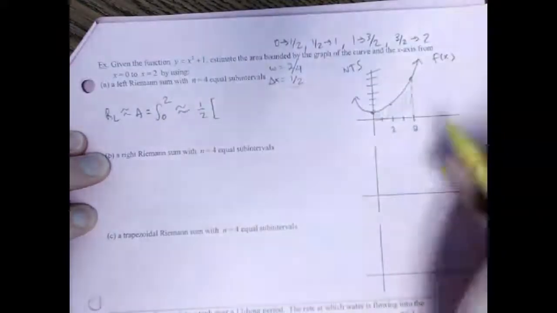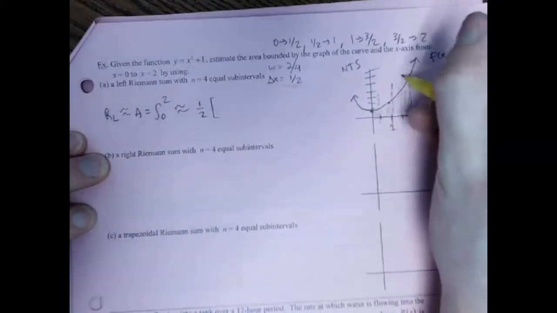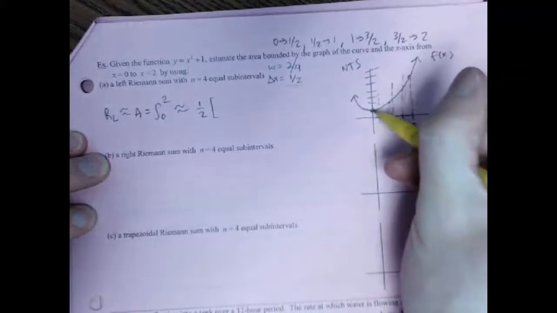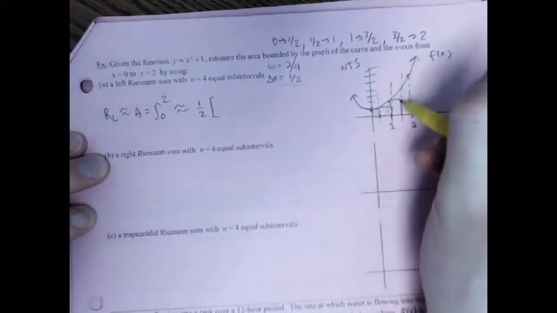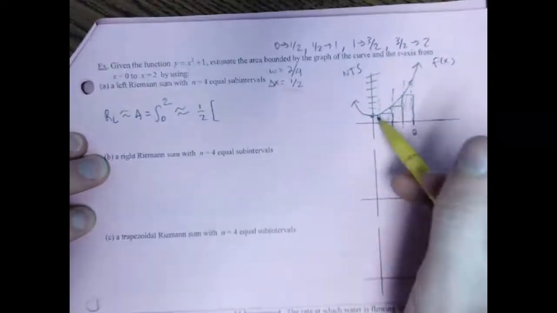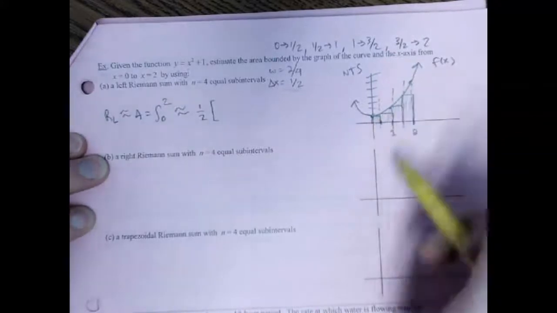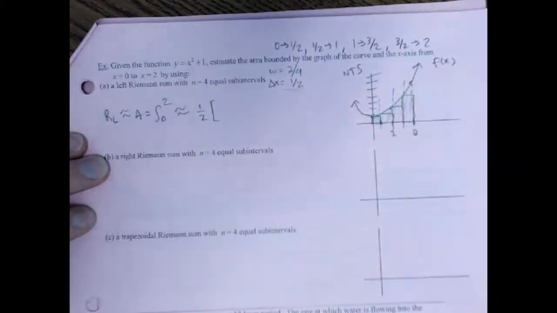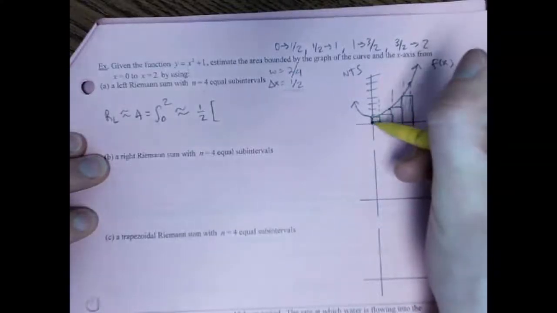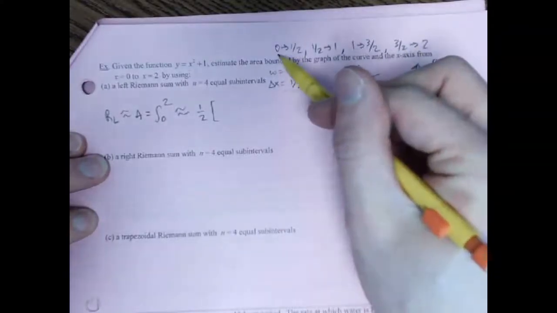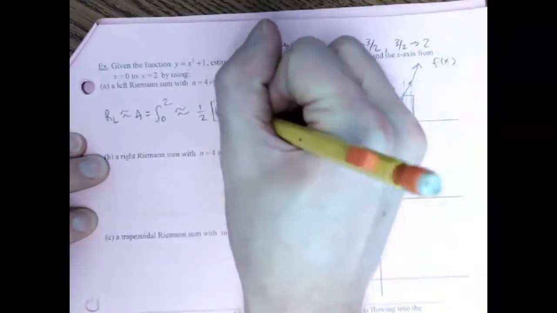Here are your subintervals. You'd have to draw the heights from the left on each side. So there we go, left side, left side, left side, and left side. It looks like this would be an underapproximation, so you're going to be missing a little bit of area in each region. For the first rectangle, I would need the y value on the left side of that interval, which is at 0. So I would need f of 0. I'm going to use f, and I need parentheses.